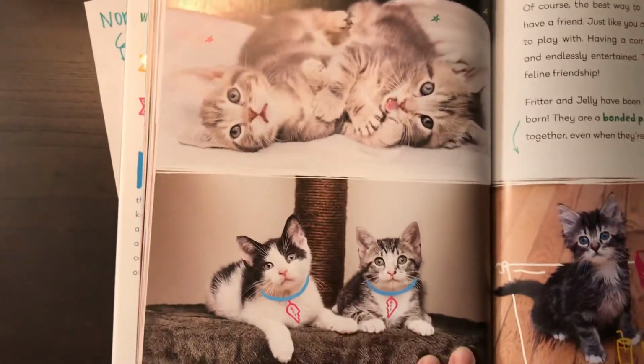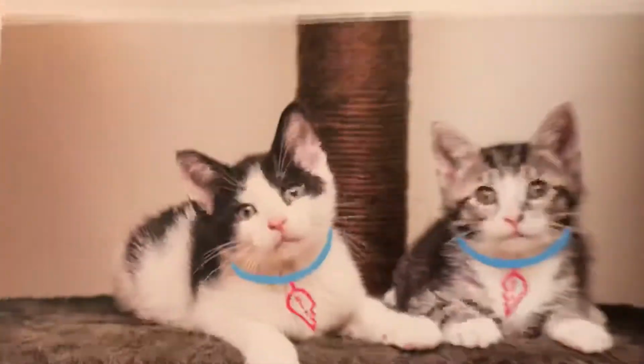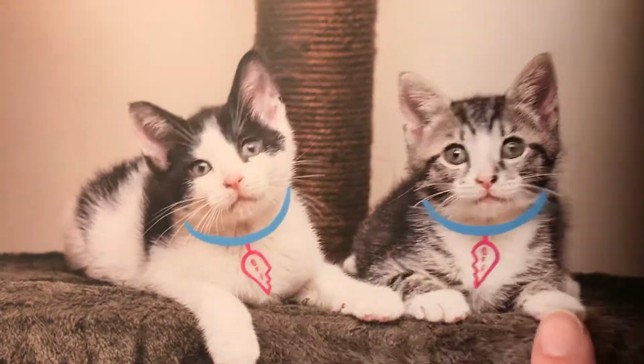Look at those babies. Oh, and their necklaces say BFF. I thought I was going to say best friends, but BFF.